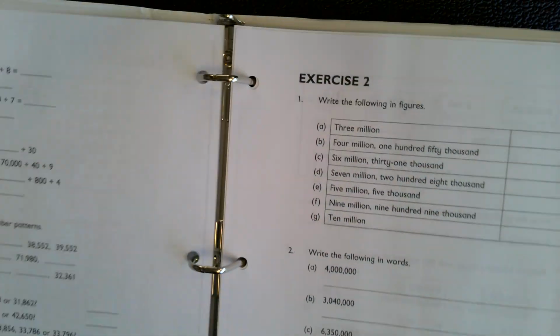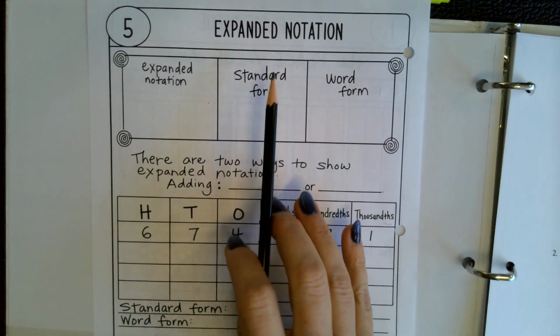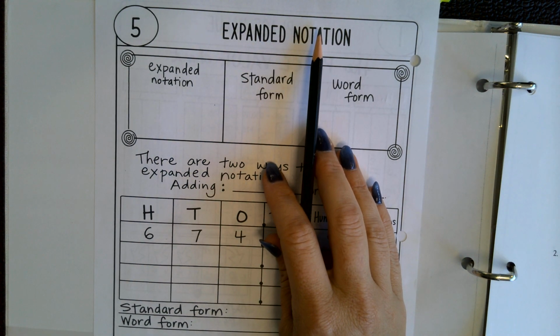Just checking where we are on time. Oh, okay. So, next class, we're going to look at expanded form or expanded notation. Sam, what are we talking about? Okay.